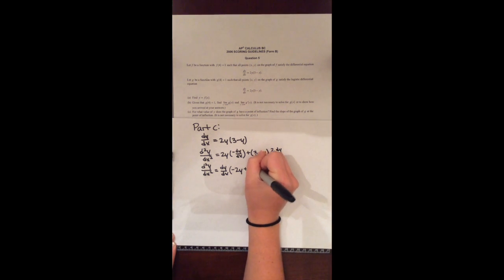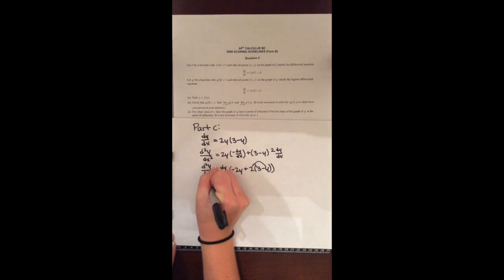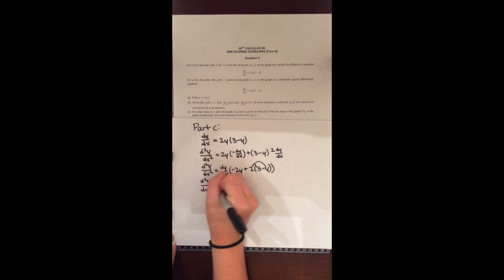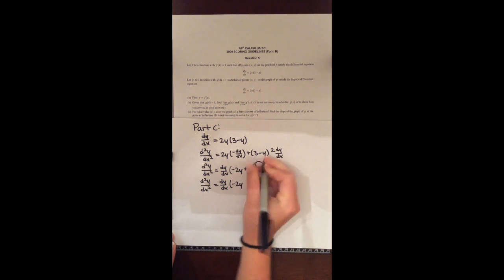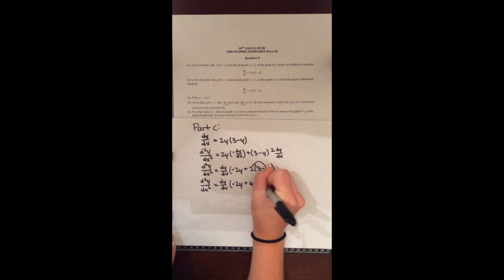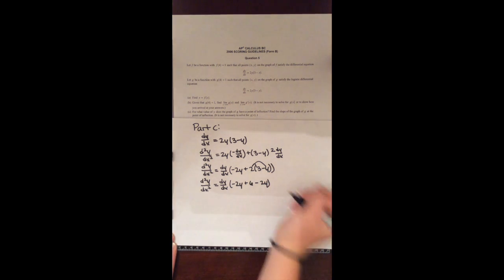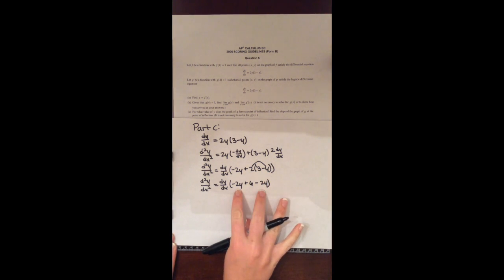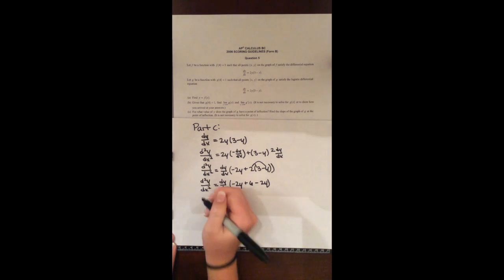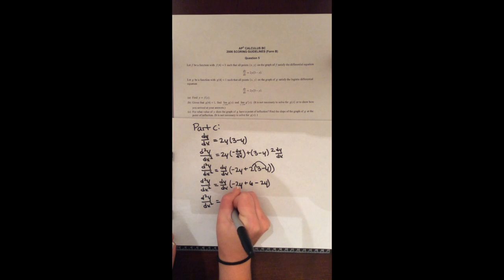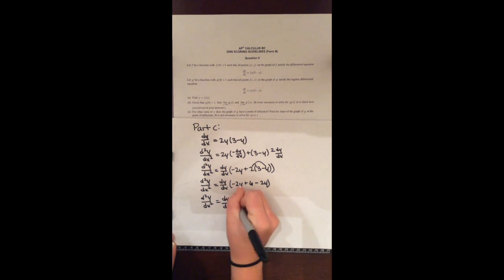We're going to distribute this 2 right here, and be left with d squared y over dx squared is equal to dy/dx times (negative 2y plus 6 minus 2y). So we have a common factor right here. So d squared y over dx squared is equal to dy/dx. Combine like terms.